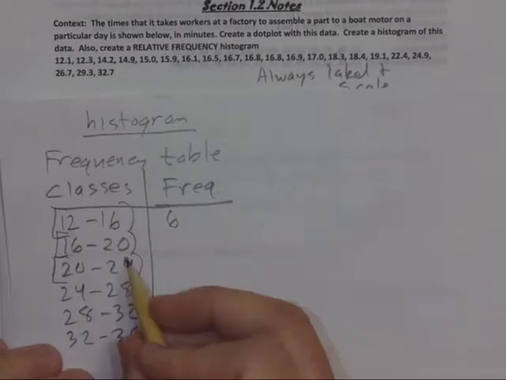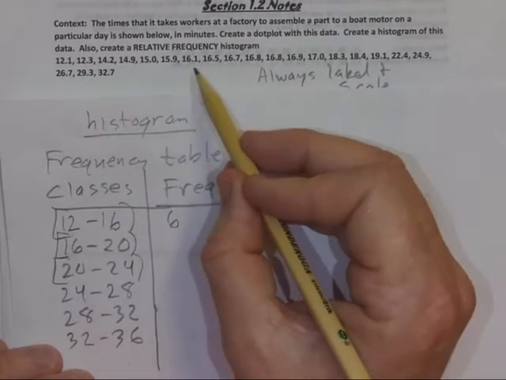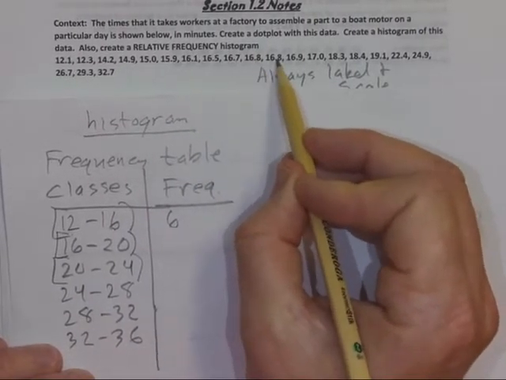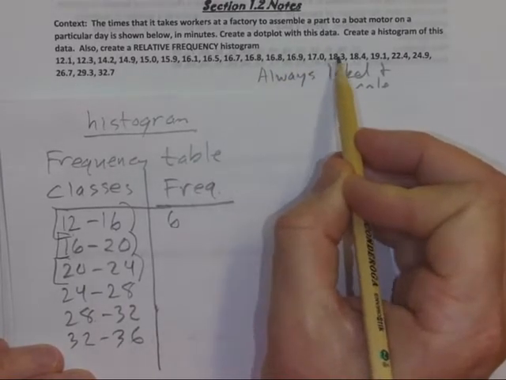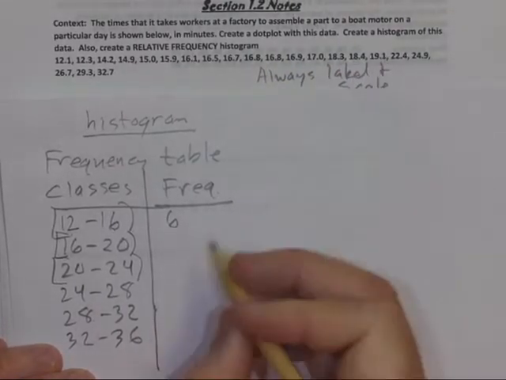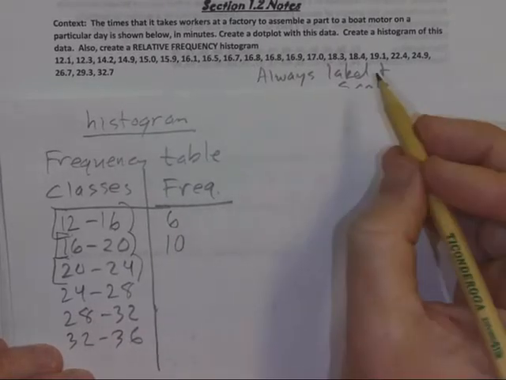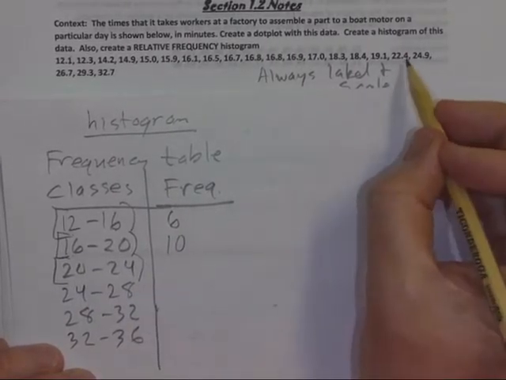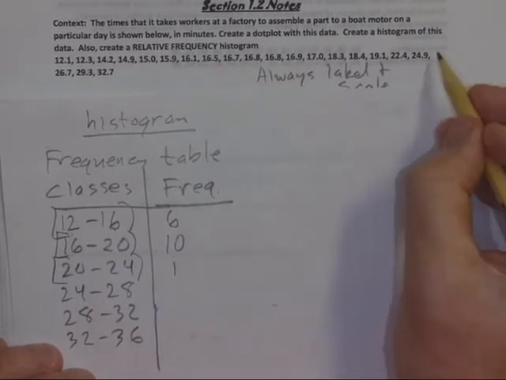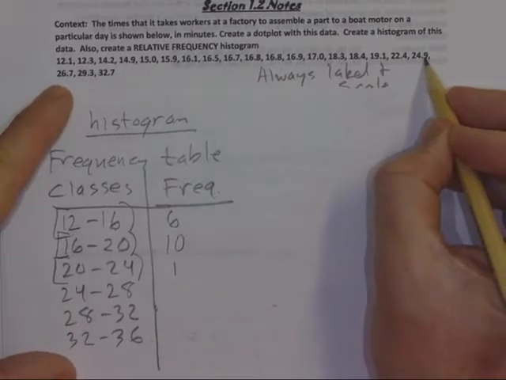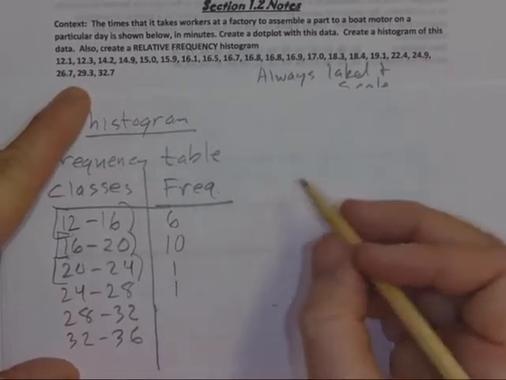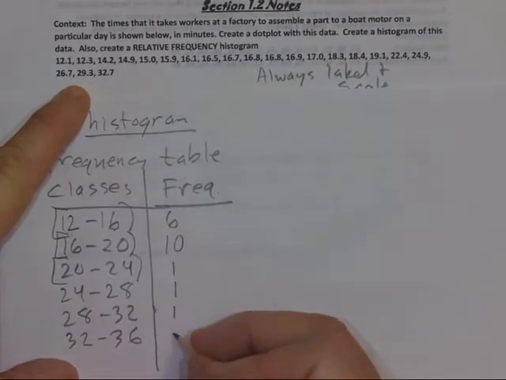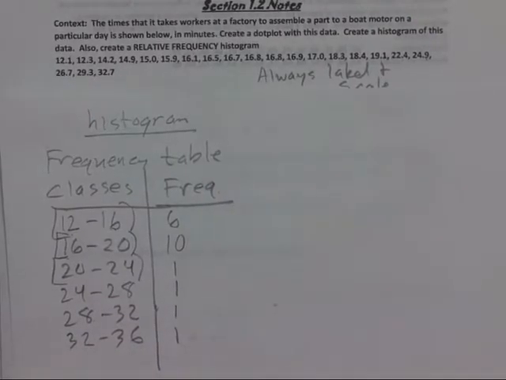Anyway, let's count up the numbers between 16 and 20. That's going to be 1, 2, 3, 4, 5, 6, 7, 8, 9, 10. We have 10 of those. Between 20 and 24, we just have 1. Between 24 and 28 is just 1. Between 28 and 32 is just 1. And then that's just 1. And so that's what we call a frequency table.